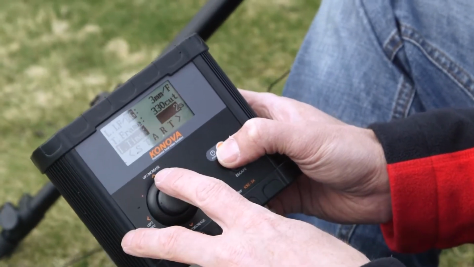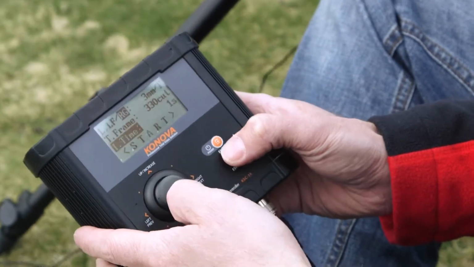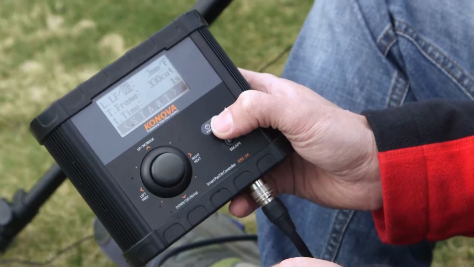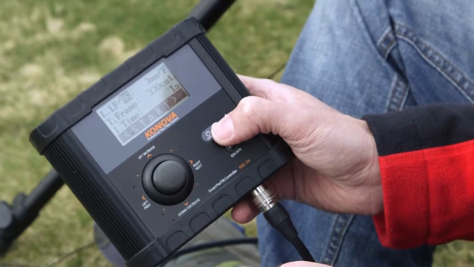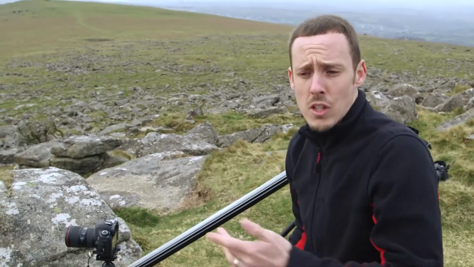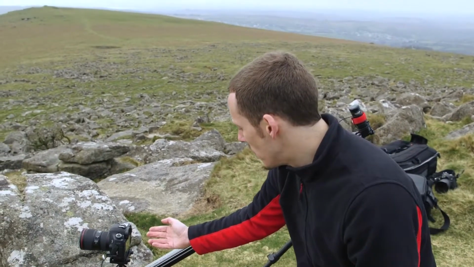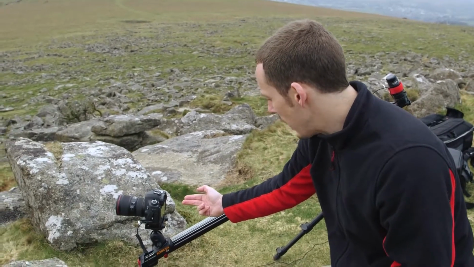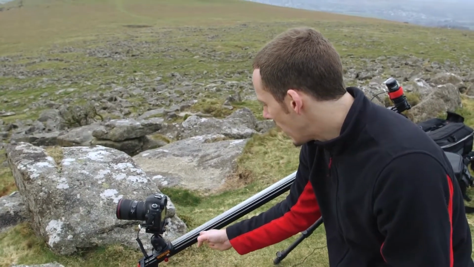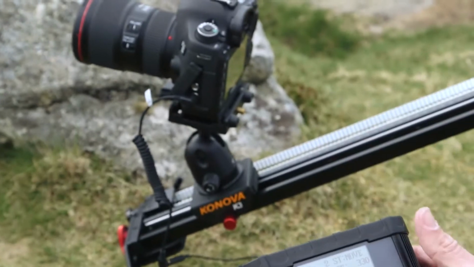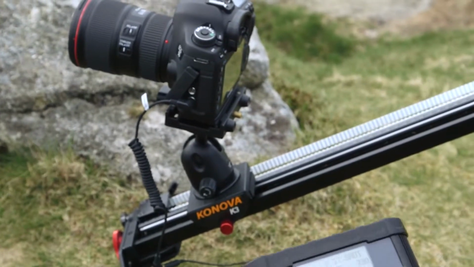And then once we're all ready to go, we're literally going to come down, press start, and the time-lapse controller will take over. So we've just started the time lapse now, and you can see that the camera is taking an exposure and then moving. I've gone for a 2-second interval, and it's moving 3mm at a time.